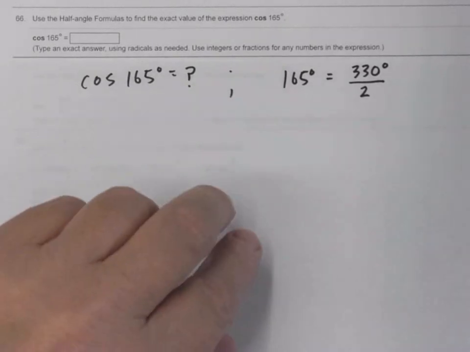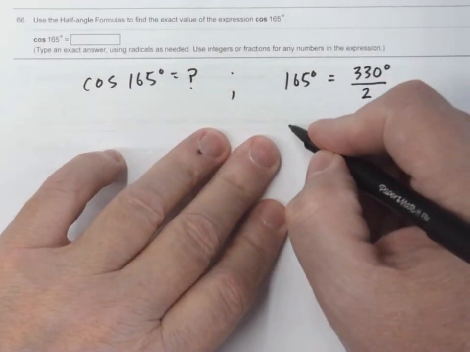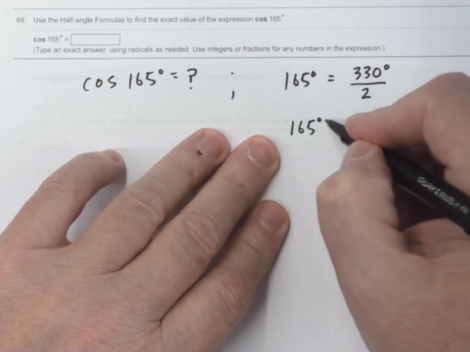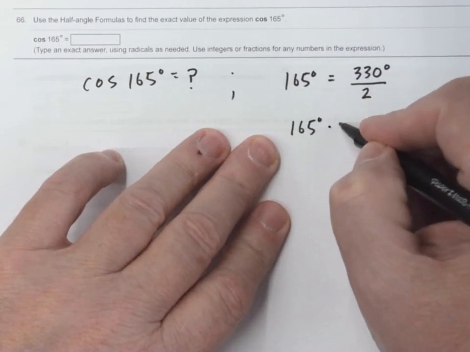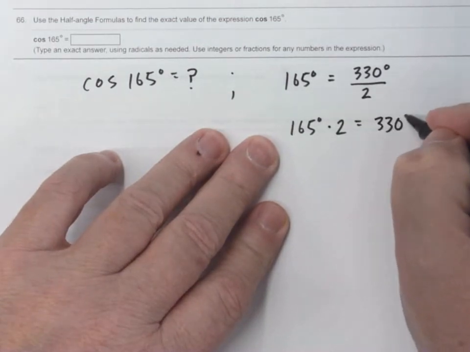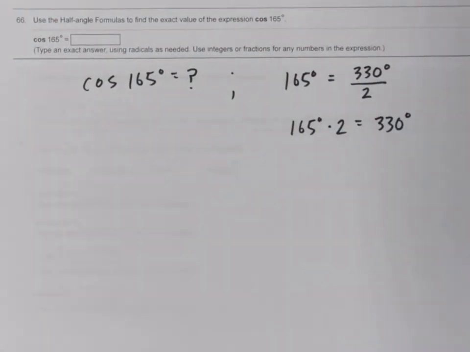Now, if this wasn't obvious to you, just so you know, if you have a problem like this, maybe the easiest way is you take your initial angle and you multiply it by 2. And if this angle here is a special angle, then you can do what I've shown here.